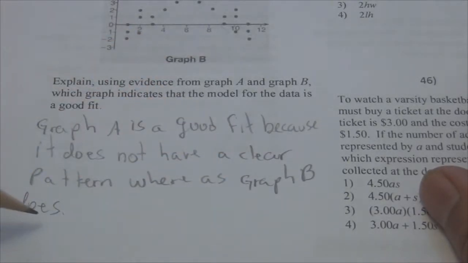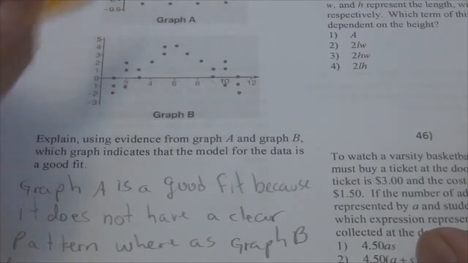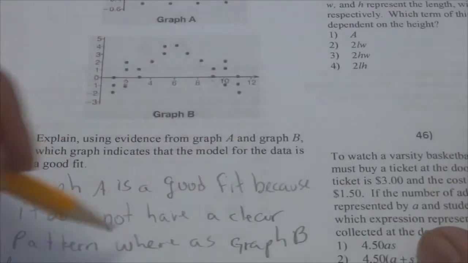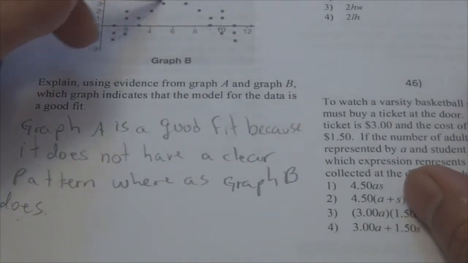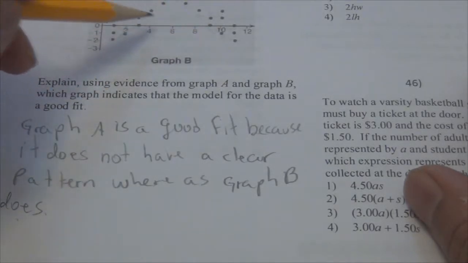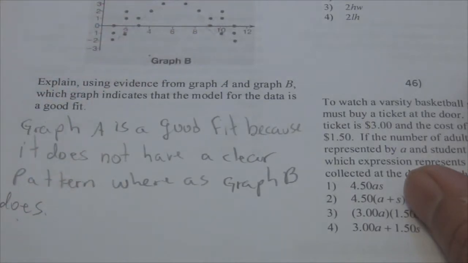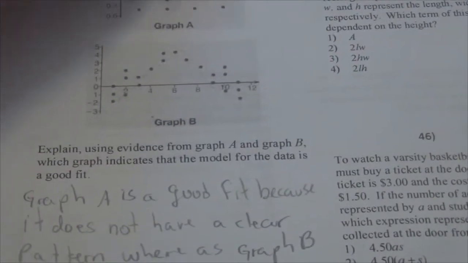Whereas graph B does. Graph B has a pattern, and you could actually write it down. Graph B does have a pattern, okay? It goes up and then it goes down, and the points are not evenly distributed above and below the x-axis. Cool? All right. Here we go with the next topic.